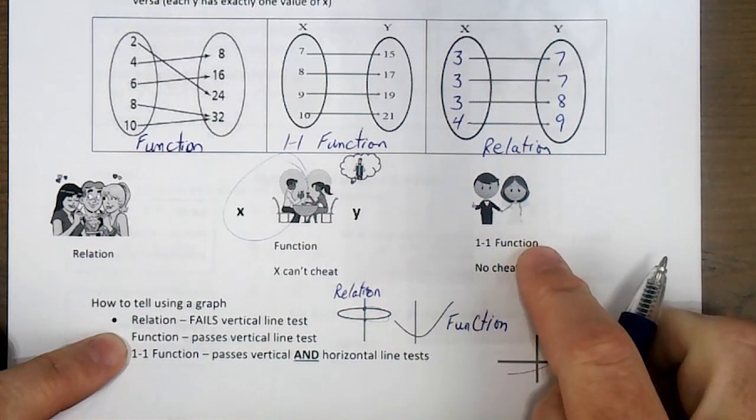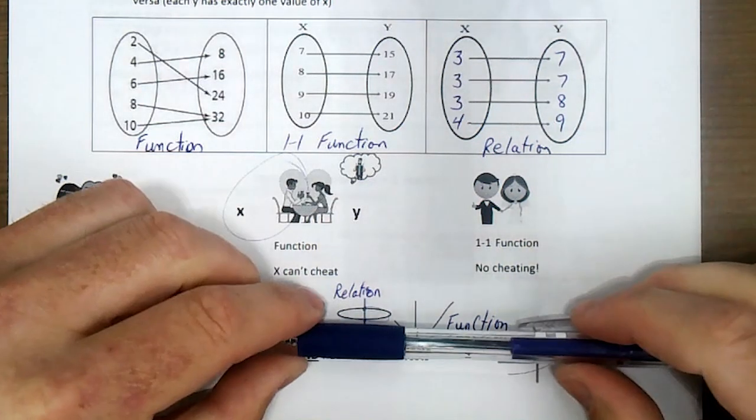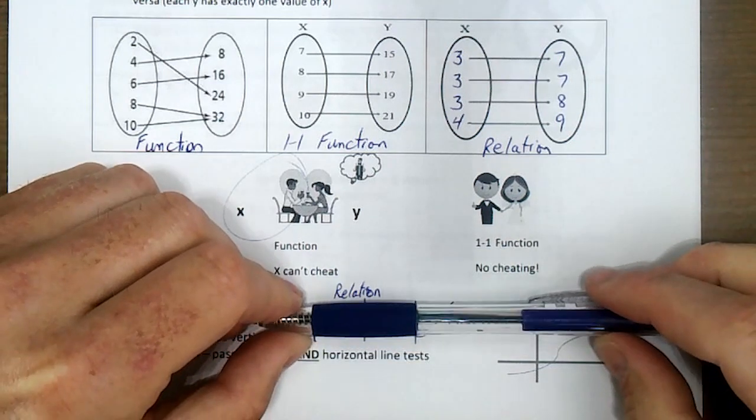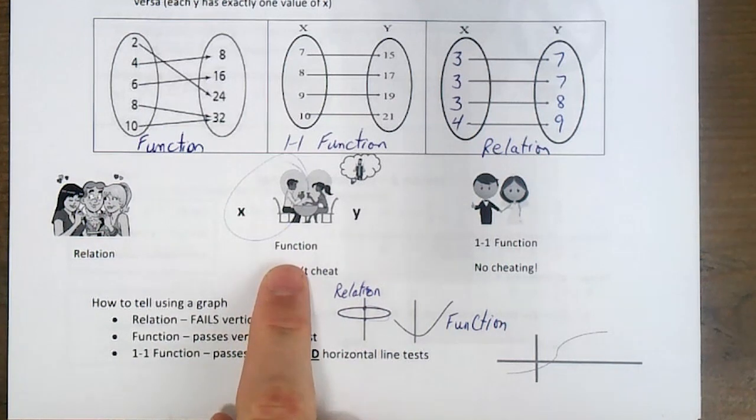Now to check if it's a one-to-one function, I'm going to change the vertical line to a horizontal. And I see, oh, it fails the horizontal. So it's not one-to-one, it's just a regular function.